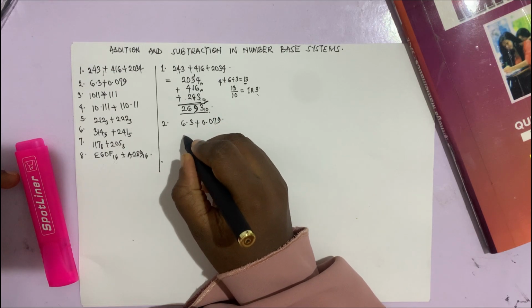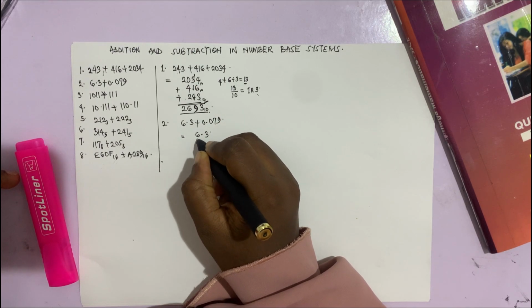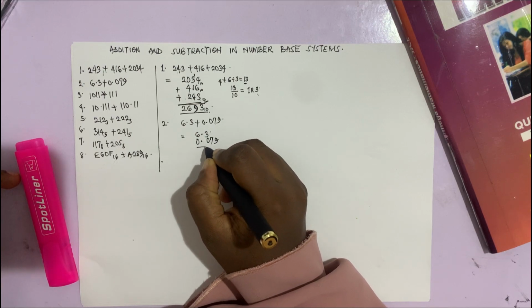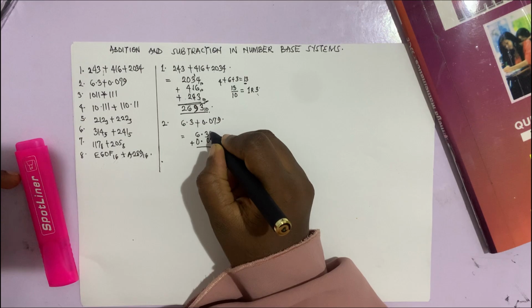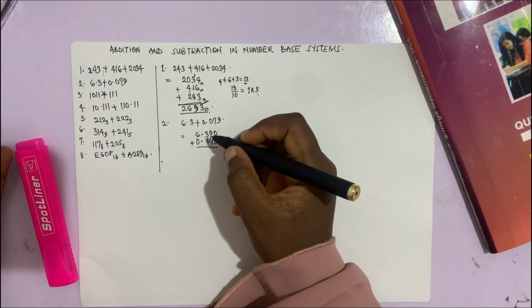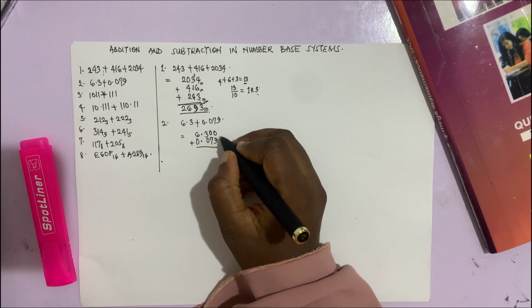For the second question, we have 6.3 plus 0.079. So we arrange it: 6.3, then 0.079 plus. We can include 00 here because 0 after the decimal is irrelevant. Just to fill in the gap is why we added the 0.